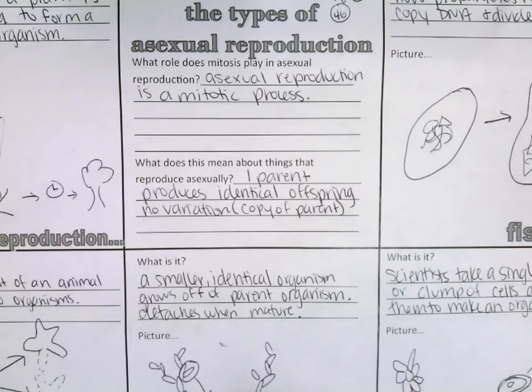You'll need to study these types of asexual reproduction. You also have an assignment after this for essentially researching an organism that reproduces asexually, and you'll have to identify which of these methods it uses to reproduce.